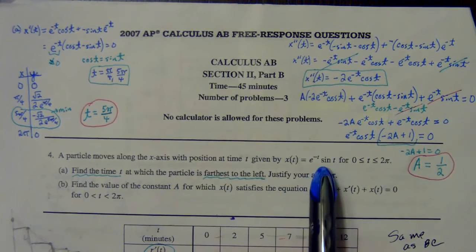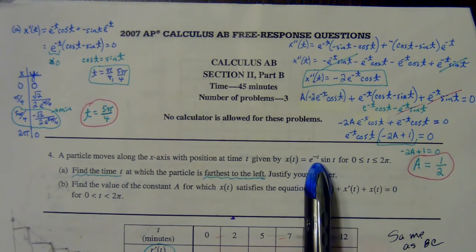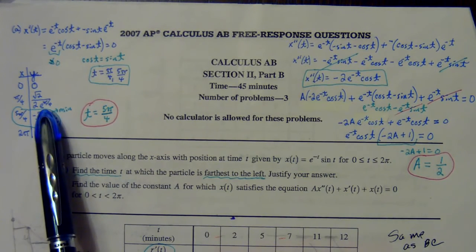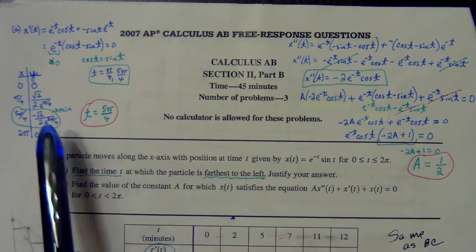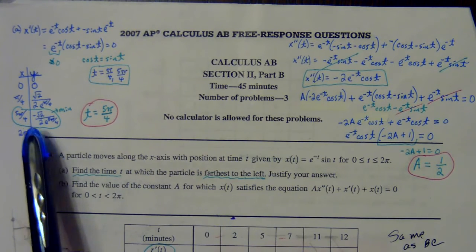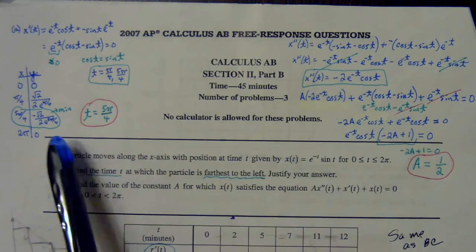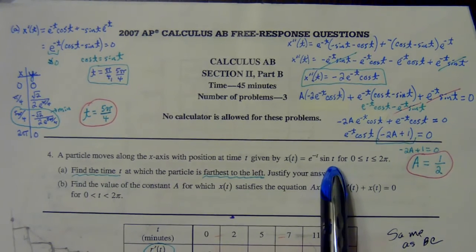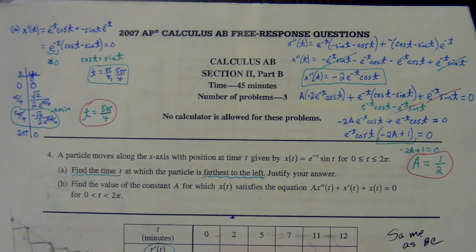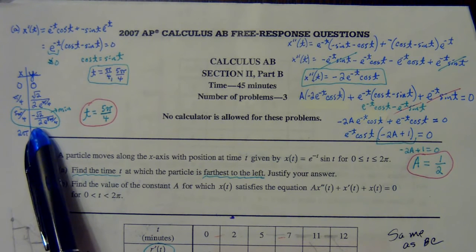So when you plug in pi over 4, you get this e to the negative power 4, which I dropped down to the bottom. And then you get this sine of pi over 4, which is the square root of 2 over 2. When you do 5 pi over 4, you get e to the negative 5 pi over 4, which I dropped down to the bottom. But when we do the sine of 5 pi over 4, that's in quadrant 3, so it ends up being a negative radical 2 over 2.